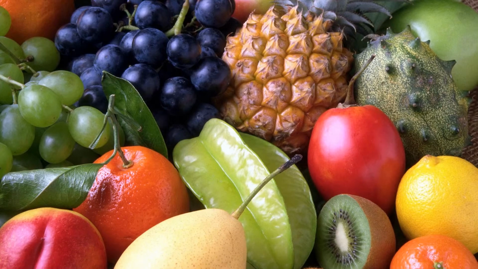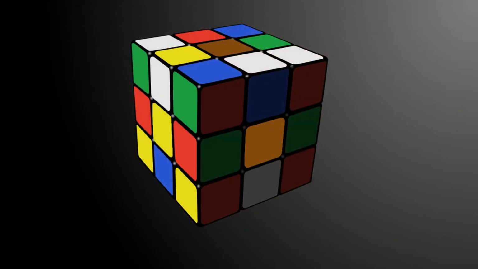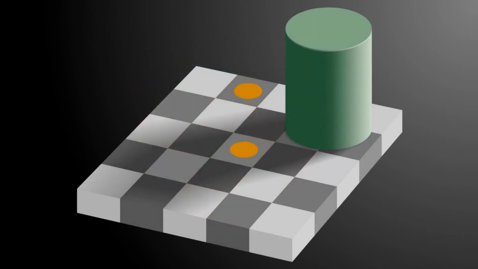Colour perception can also fool our brain. Take a look at this Rubik's Cube. The brown square on top and the yellow square on the front side look very different. But look what happens when we link them together. They're the same colour.